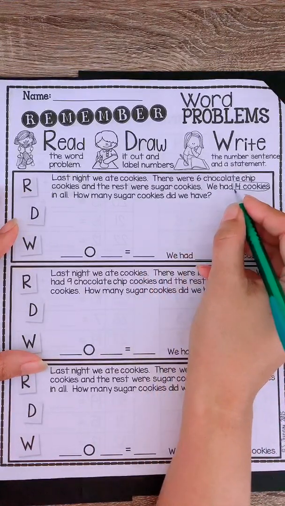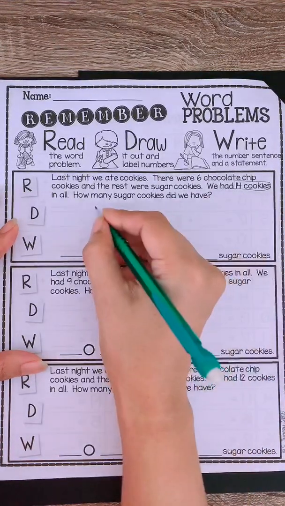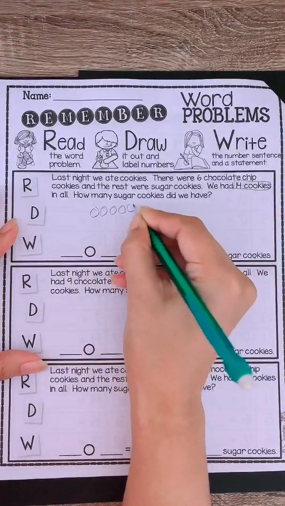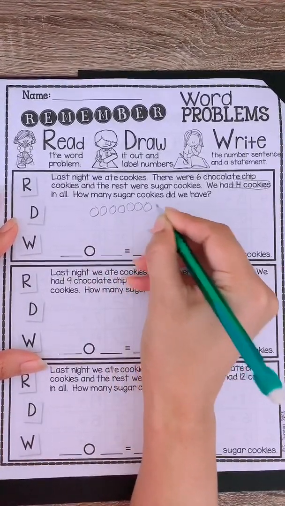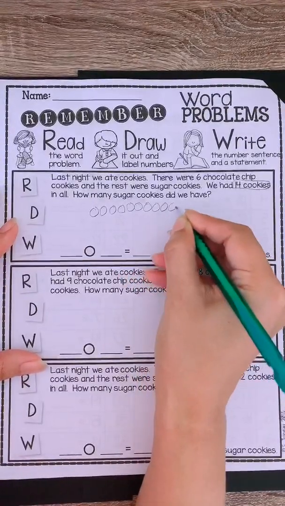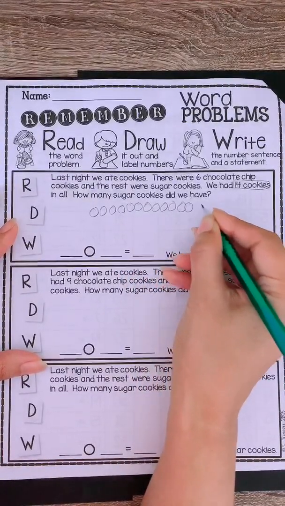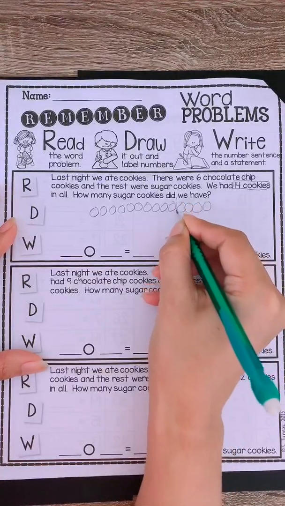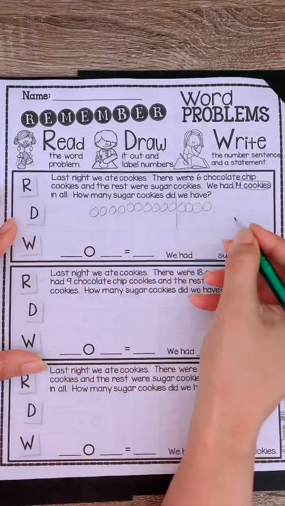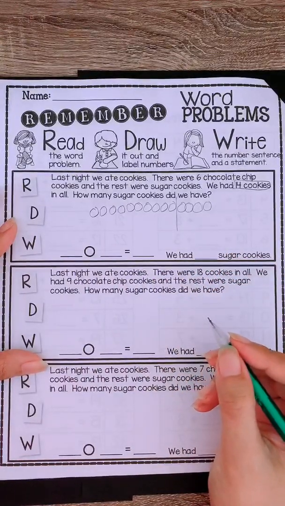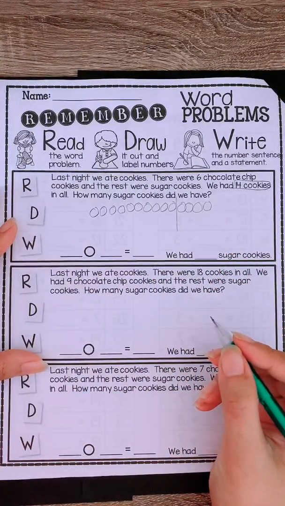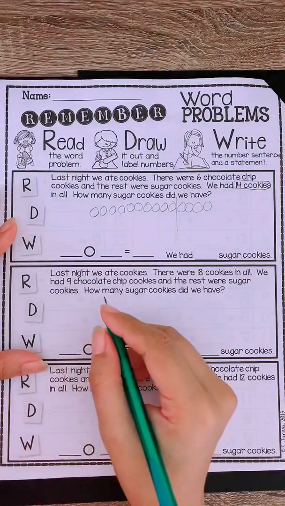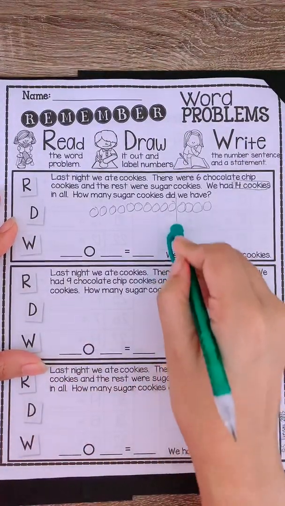So what we can do is draw our 14 cookies. We go 1, 2, 3, 4, 5, 6, 7, 8, 9, 10, 11, 12, 13, 14. I kind of like to make a line between my 10 and 4 because I always want to separate my 10 group from the rest of the problem, just so that it's easier for me to subtract or add. But for this time, we don't really need to do that.